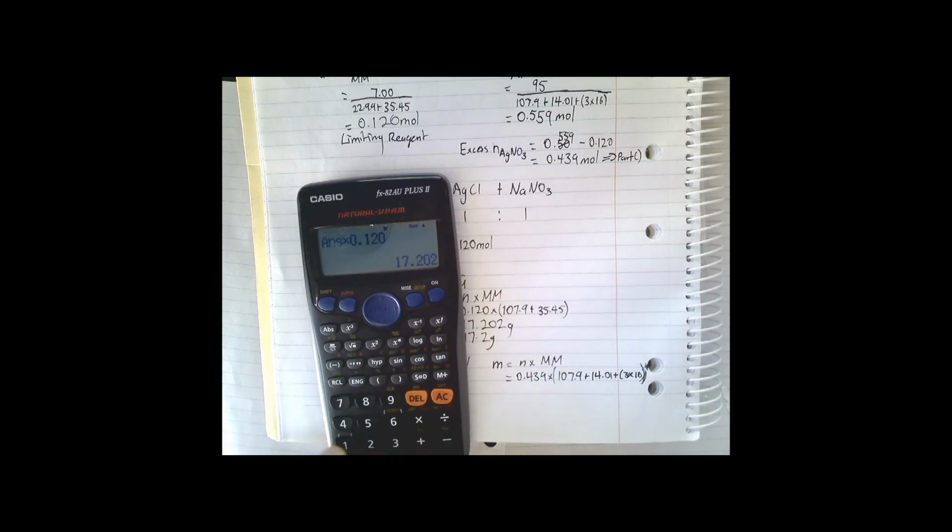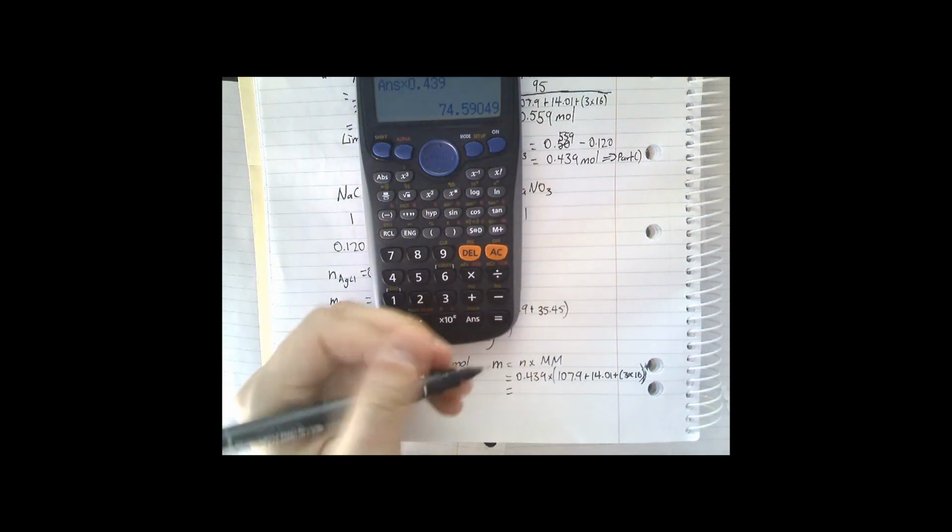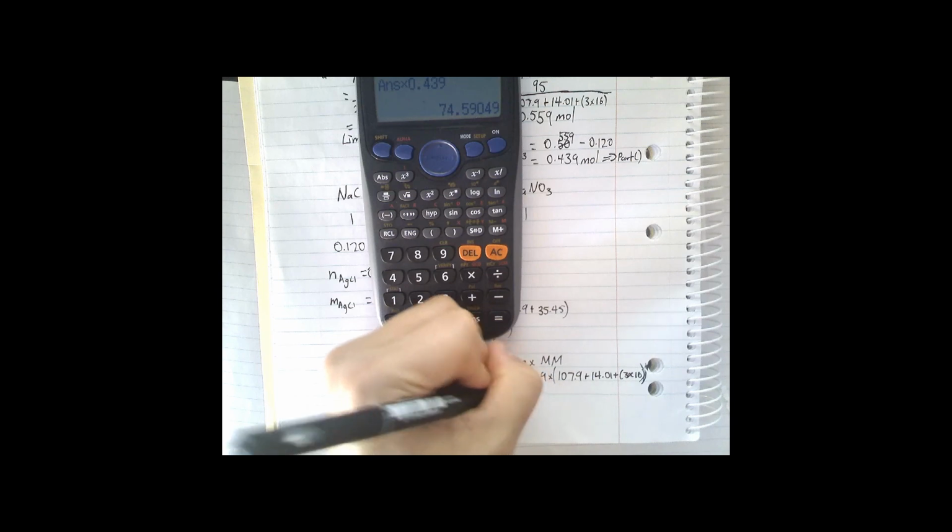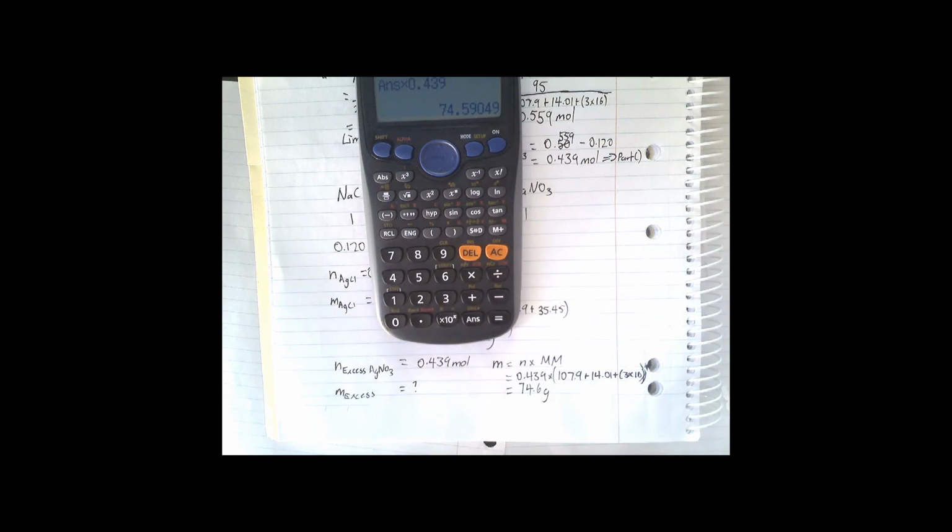What we have is 107.9 plus 14.01 plus, this is in brackets, 3 times 16, which is 169.91, and I'm going to multiply that by the number of moles that we actually have, 0.439. So the number of grams of silver nitrate that did not react that is in excess, and again, we're going to put this to 3 significant figures, 74.6 grams. And there we go. There are our calculations complete.